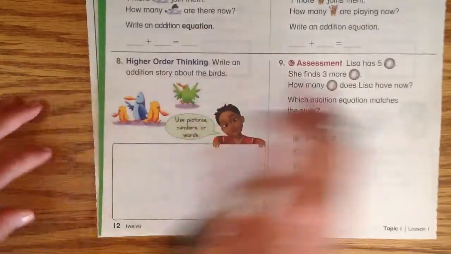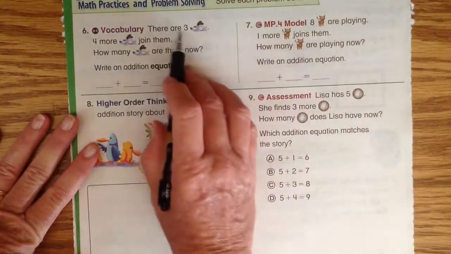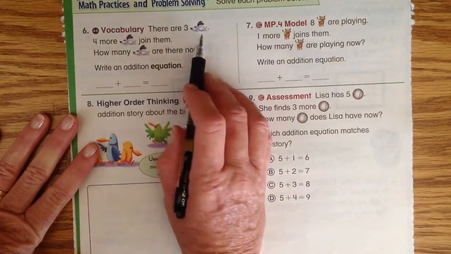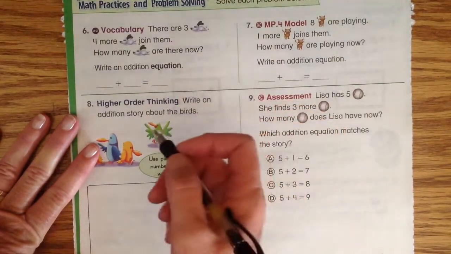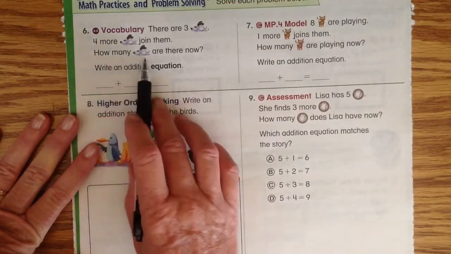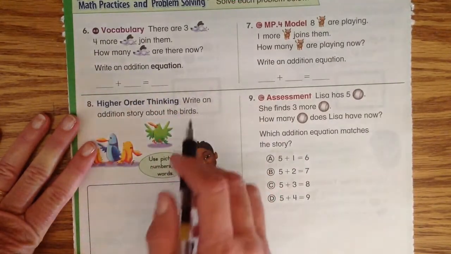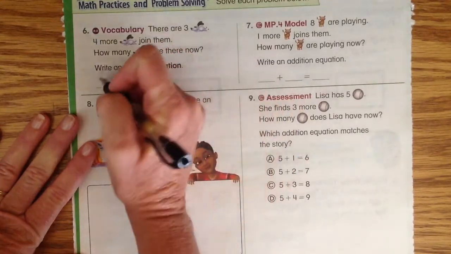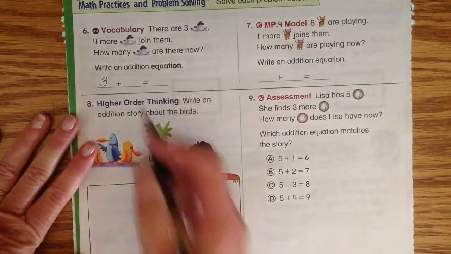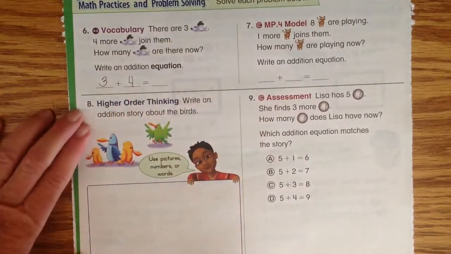If we turn to page 12, it says there are 3, what are those? Oh, 3 dogs. I couldn't tell. 4 more dogs joined them. How many dogs are there now? Write an addition equation. So I'm going to say, well, I started with 3 dogs. 4 more join them, so I'm going to put a 4. How many dogs are there now?